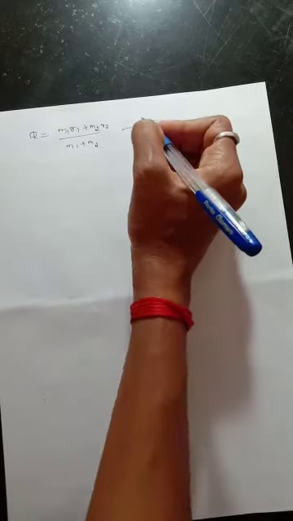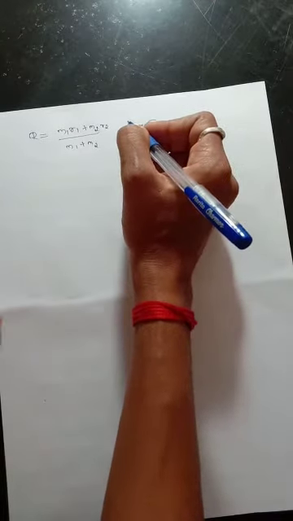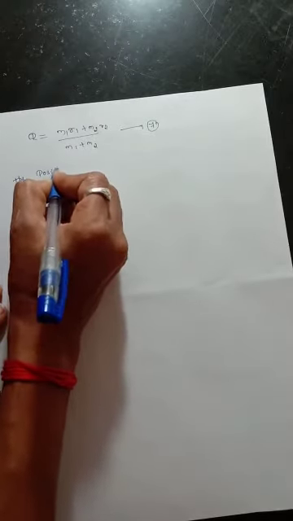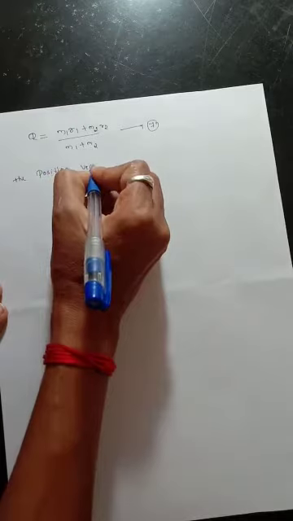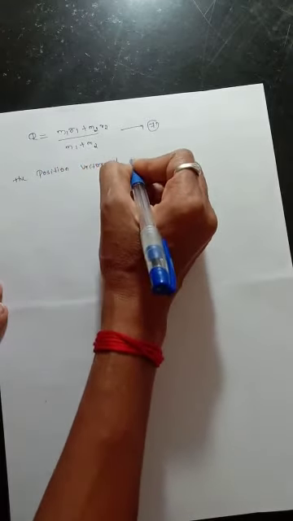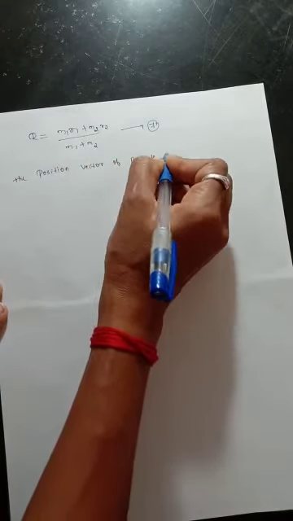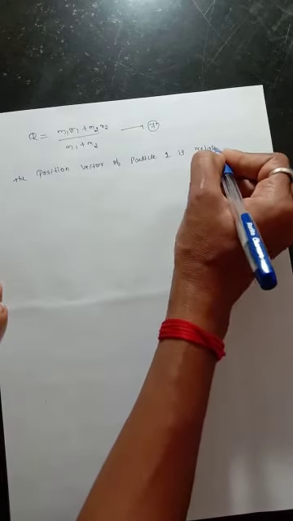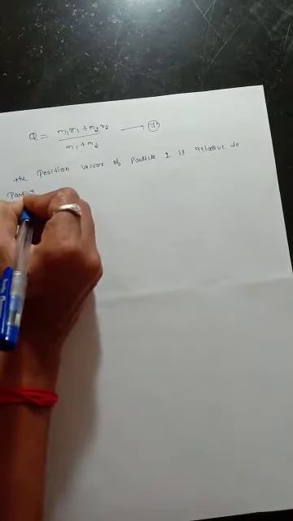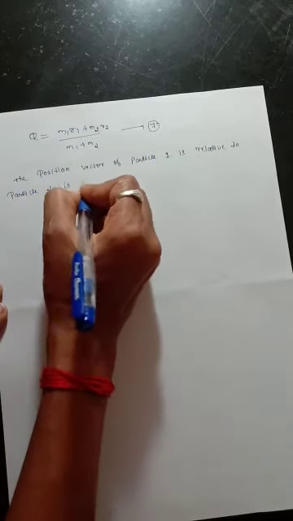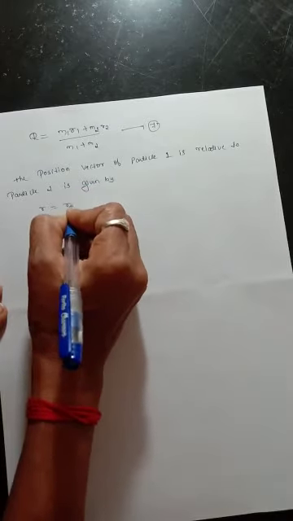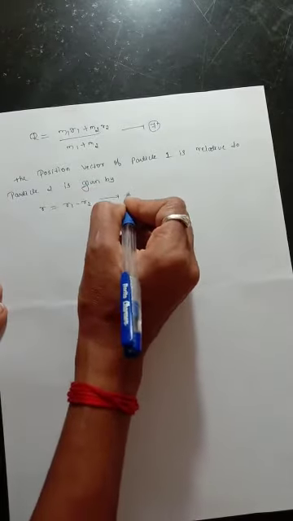Okay. The position vector of particle 1 relative to particle 2 is given by small r equals r1 minus r2. Okay, this is expression 8.